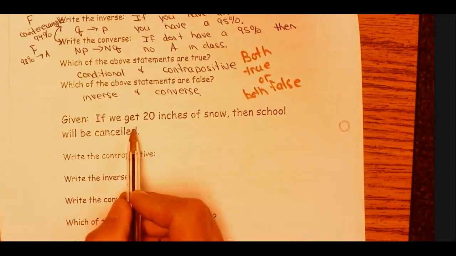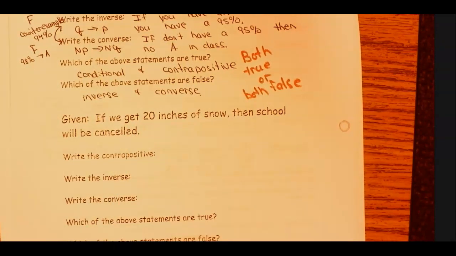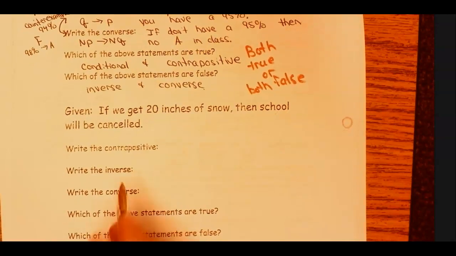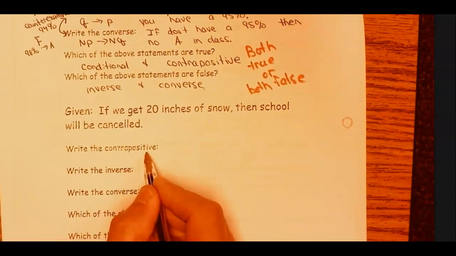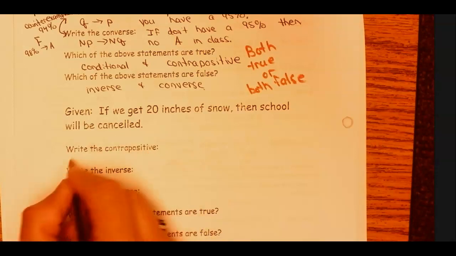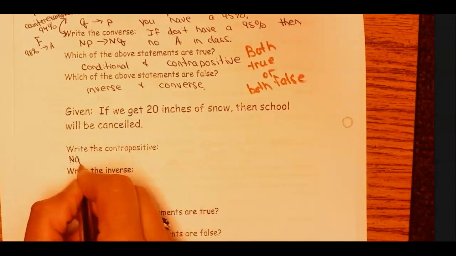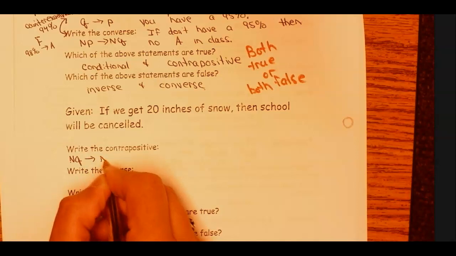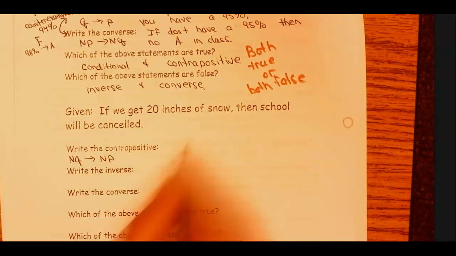Alright, the next one. If we get 20 inches of snow, then school will be canceled today. So the first thing we're going to do is flip them and negate them. So again, we're bringing the conclusion to the beginning, the hypothesis to the ending, and we're negating.